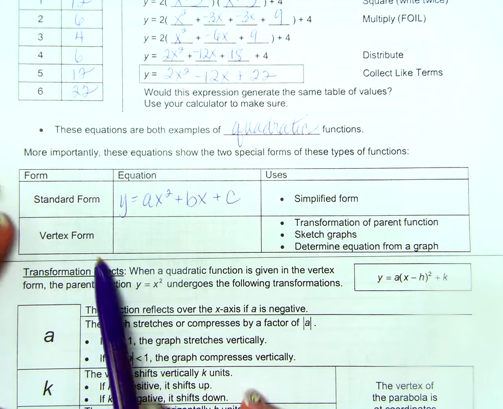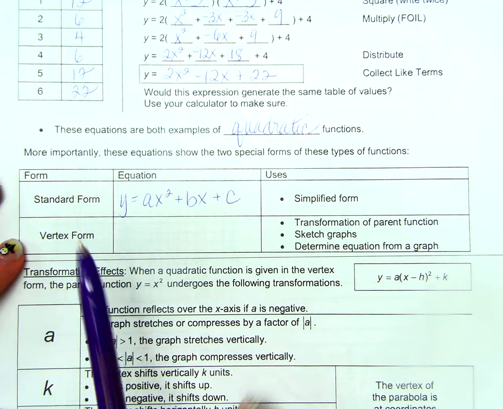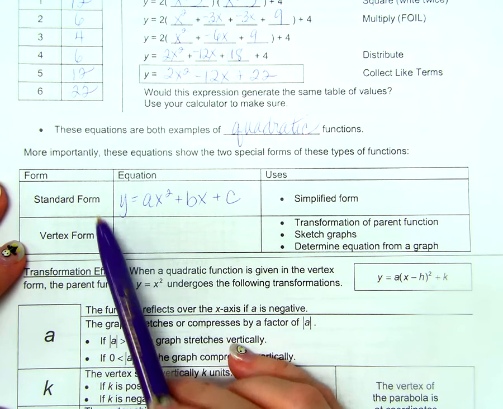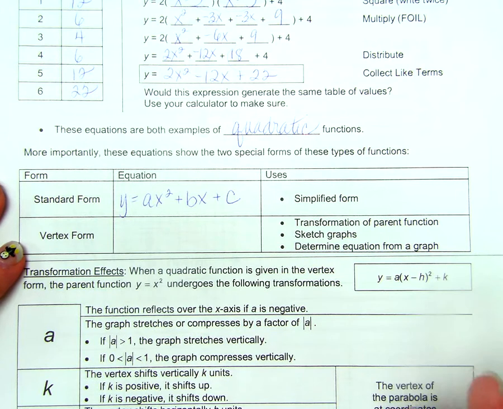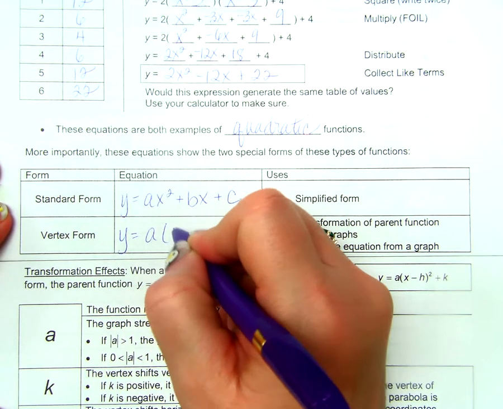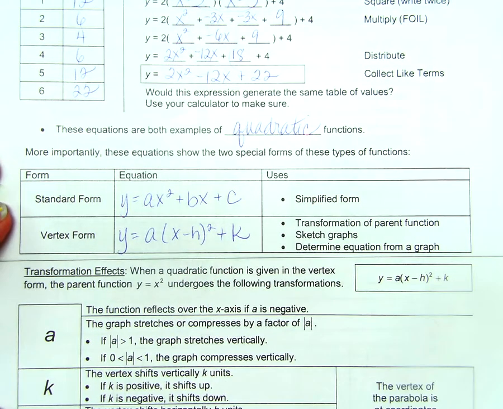What about vertex form? I'm not sure if you've ever seen vertex form. You saw standard form in Algebra 1. But I don't know which one of these two would show up on a standardized test, like an SAT or ACT. So we have to be prepared for both of them. Vertex form is this. y equals a times x minus h squared plus k.